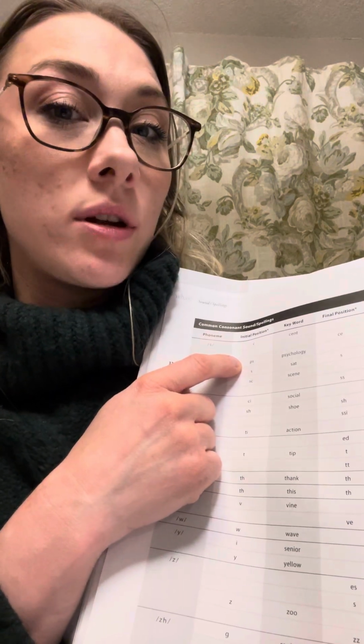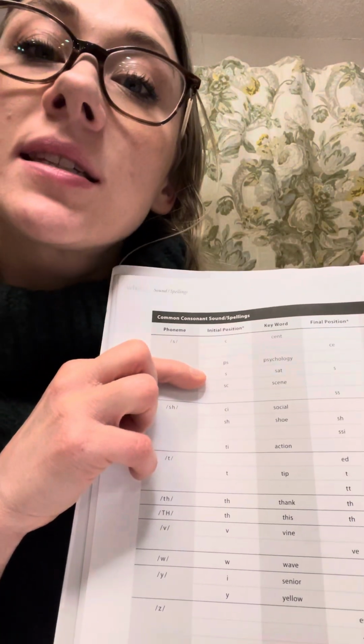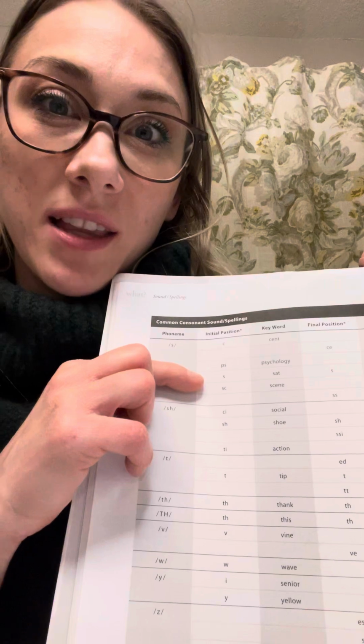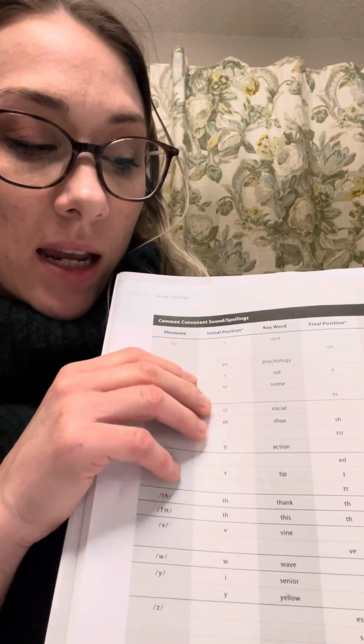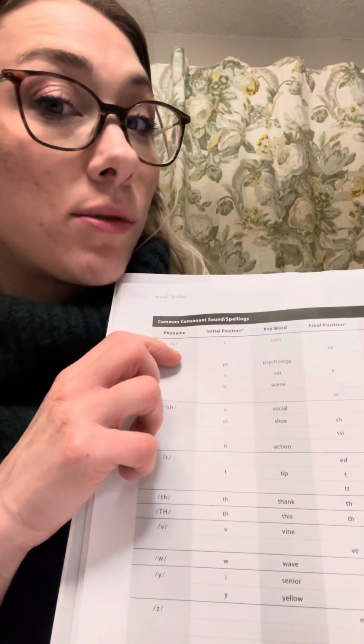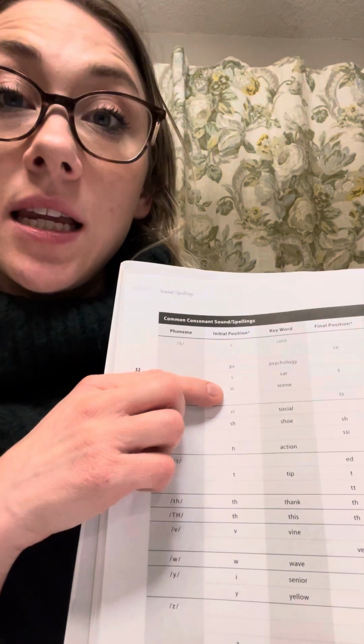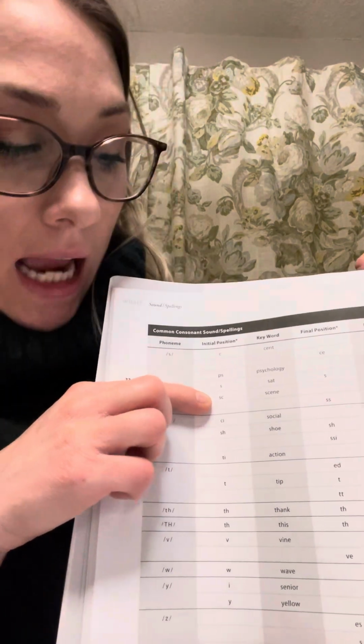S can be represented by the letter C in scent. Also PS, like psychology, but in French it would be psychologie, and in English it's just S, like psychology. And let's go here, can you see? Then S is also represented by the letter S. And S is also represented by SC for the graphemes, like in science.